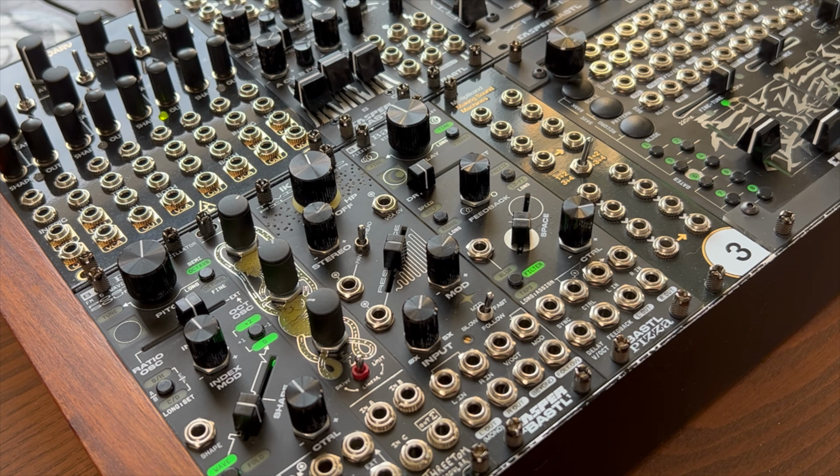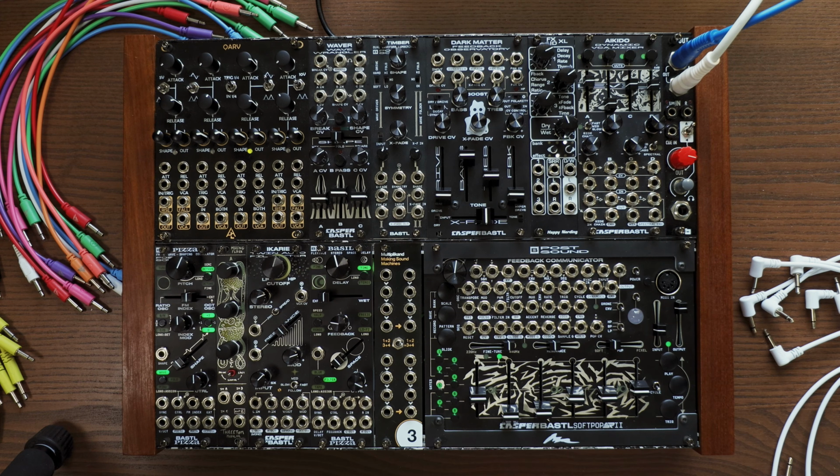It's more just some explorations of patch ideas I've been playing with and how I like using it both with, say, the pizza oscillator or the oscillators in the Soft Pop. There's a couple of patches we'll go through. You'll kind of see the effect the controls have. All right, let's get started.